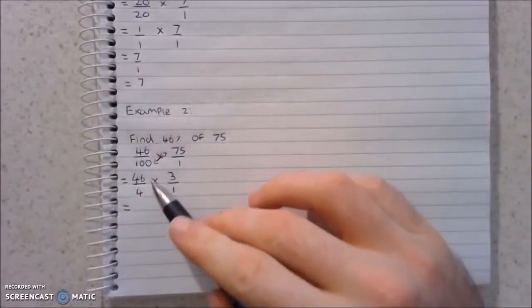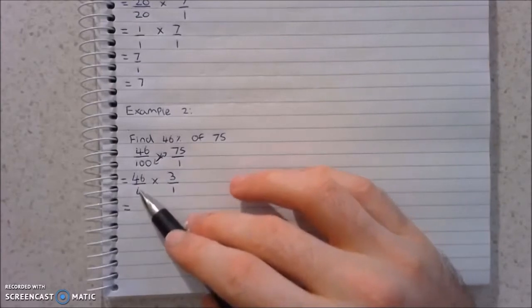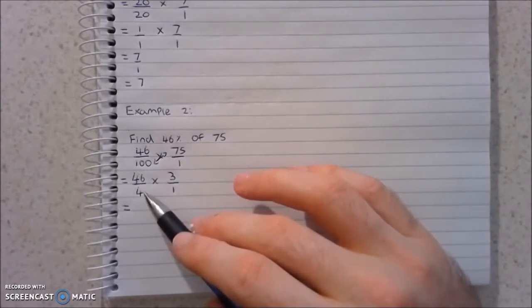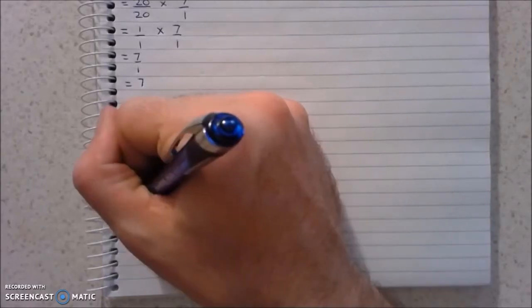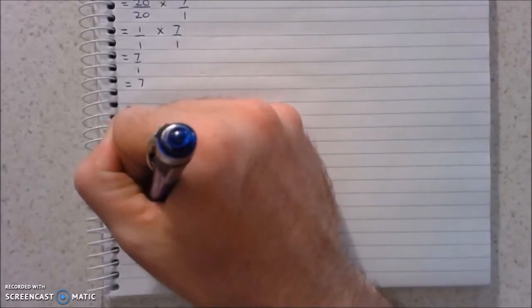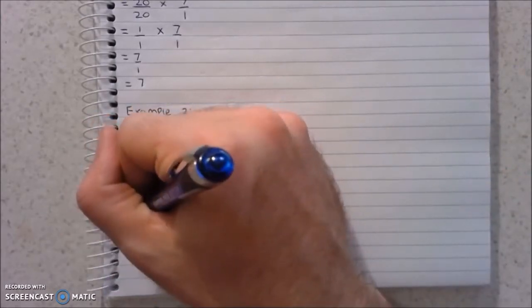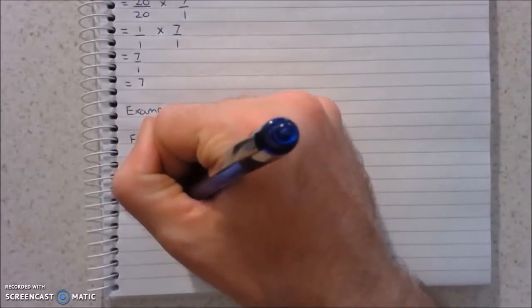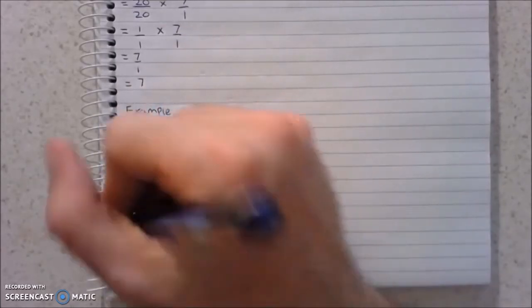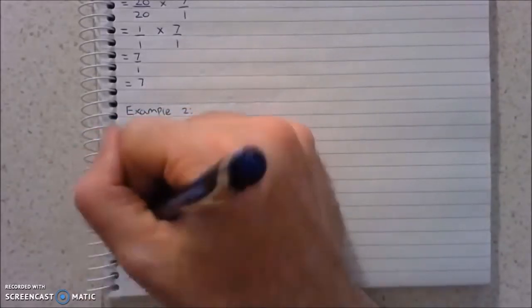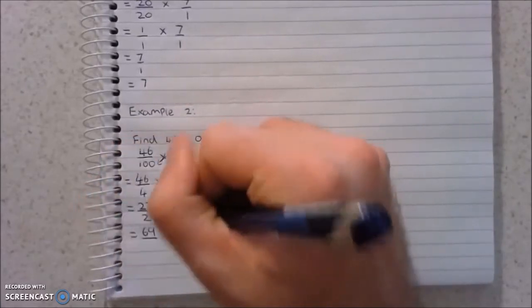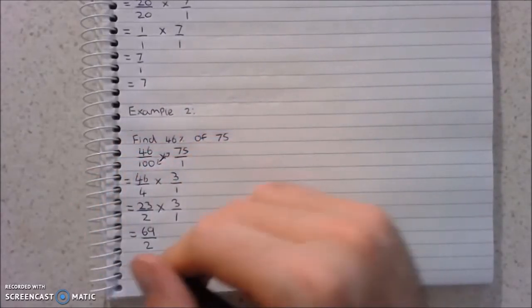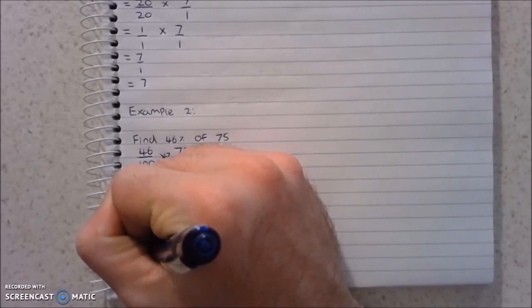We need to find the largest common factor between these two numbers, and in that case it would be 2. So that can be halved down to 23, and that can be halved down to 2. So 23 over 2 times 3 over 1, and then we can work that out quite easily. 23 times 3 is 69. 2 times 1 is 2. And if you really wanted to work that out, what's half of 69? It's 34.5.